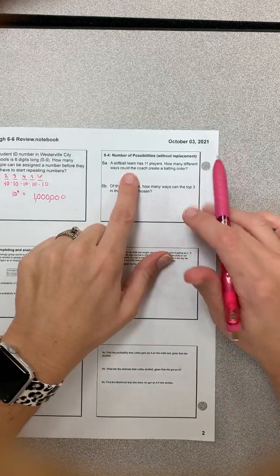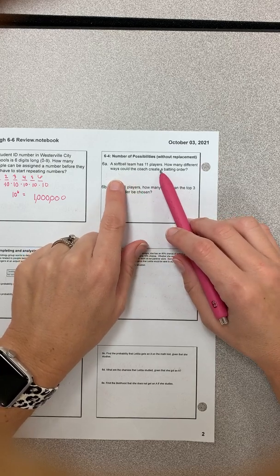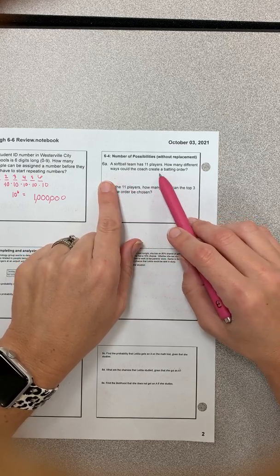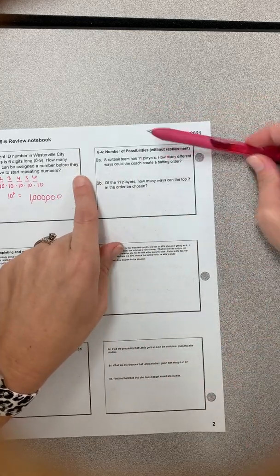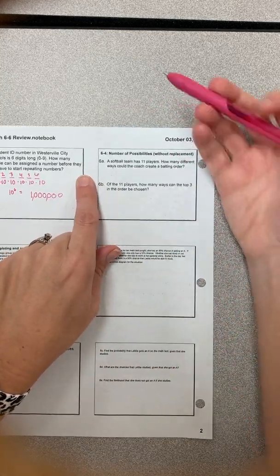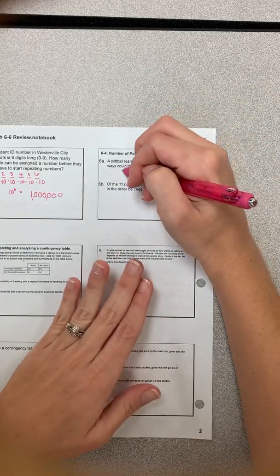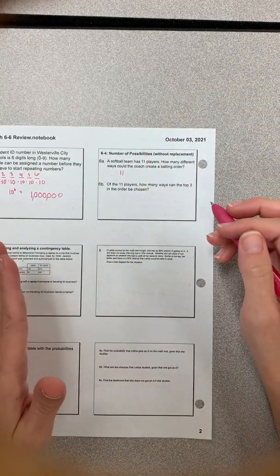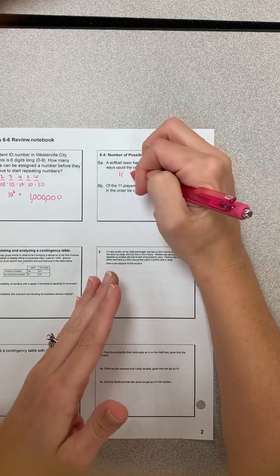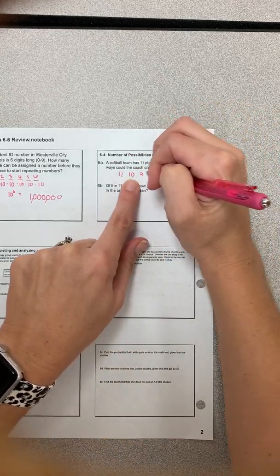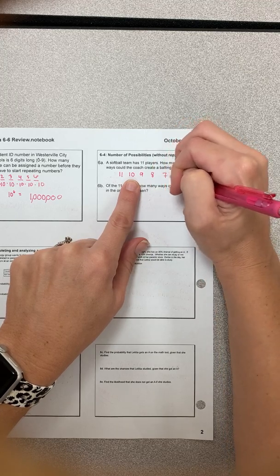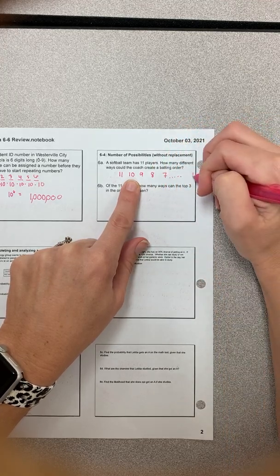So a softball team has 11 players. How many different ways could the coach create a batting order? So a batting order is a list of the players from 1 to 11 who's going to bat. So the first person up, there's 11 choices for that person. But then the second person up, there's only 10 choices, because we've already used one of them. And then it continues all the way down until the last one is just whoever's left.